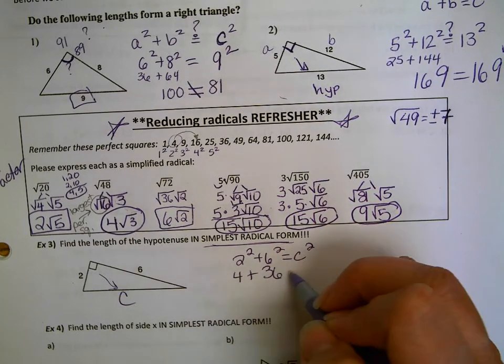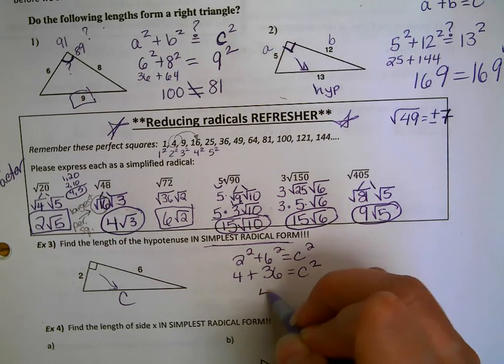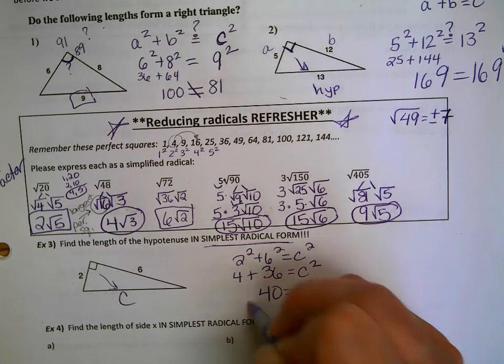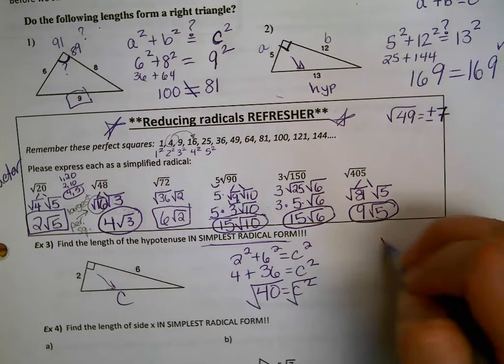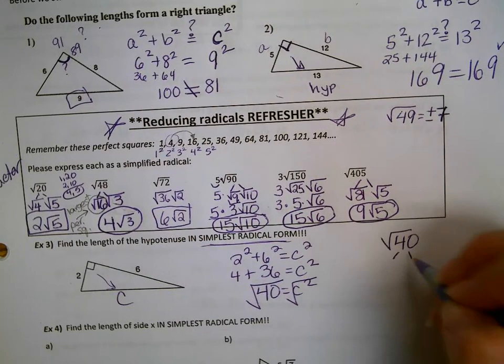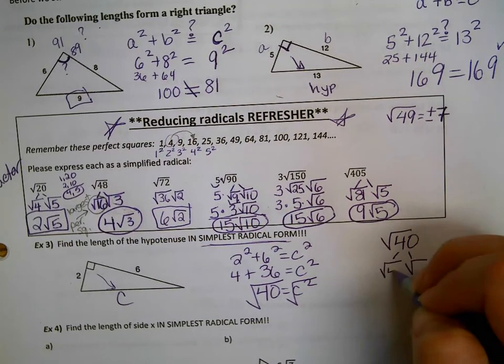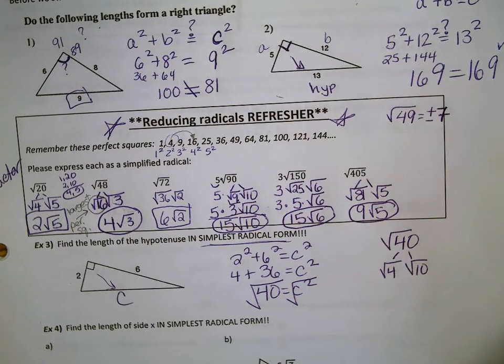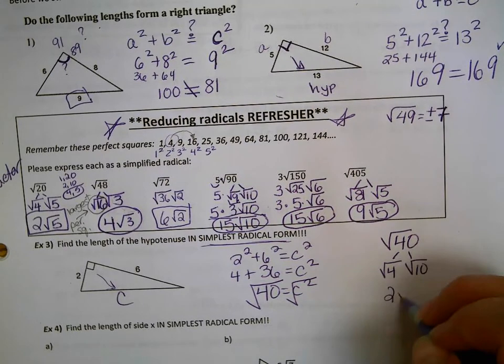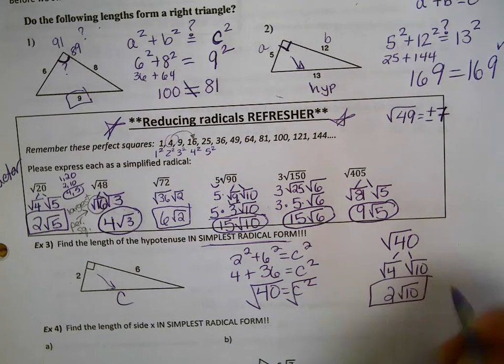4 added to 36 is c squared. 40 equals c squared. And we take the square root of each side. So taking the square root of 40 to simplify is 4 and 10. 2 square roots of 10 is going to be your final answer there.